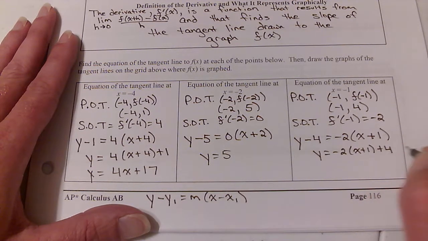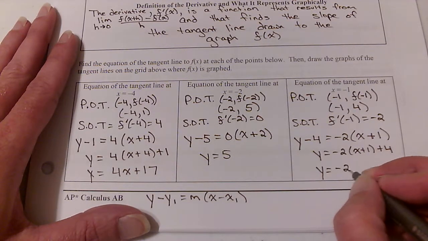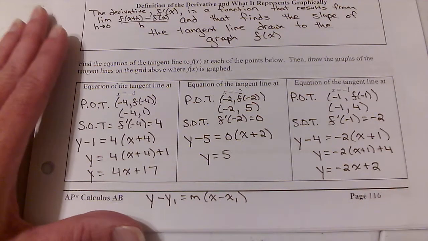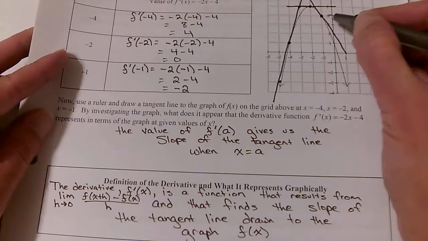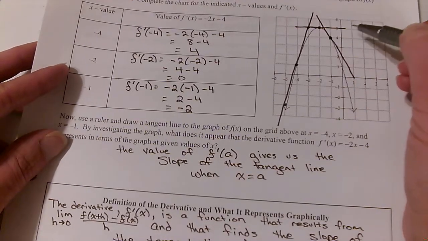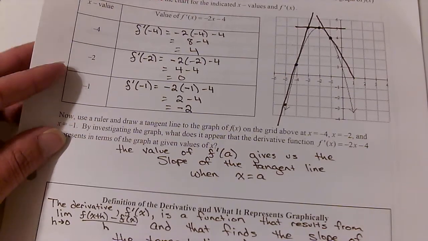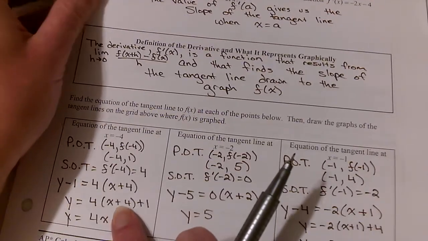Plus 4, or I could distribute. That'd be negative 2x, and negative 2 plus 4 is a positive 2. And does that work with the graph we drew? Negative 2x plus 2? Yep. And I bet if the graph kept going, that 4x plus 17 would be correct for when x is negative 4.